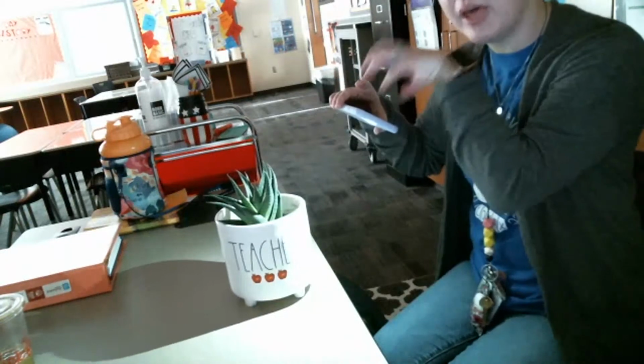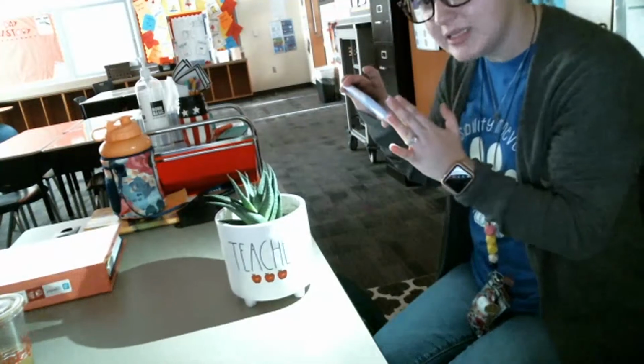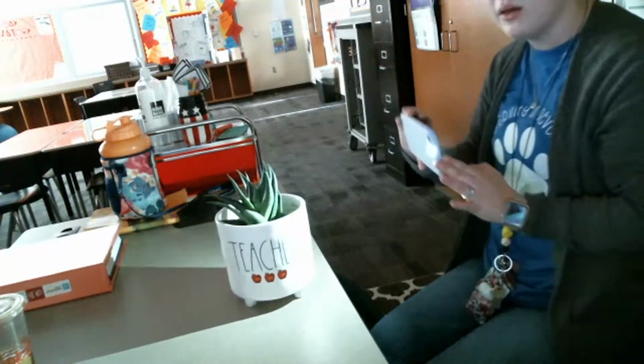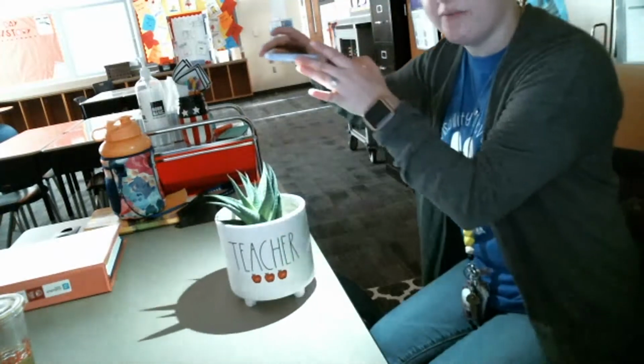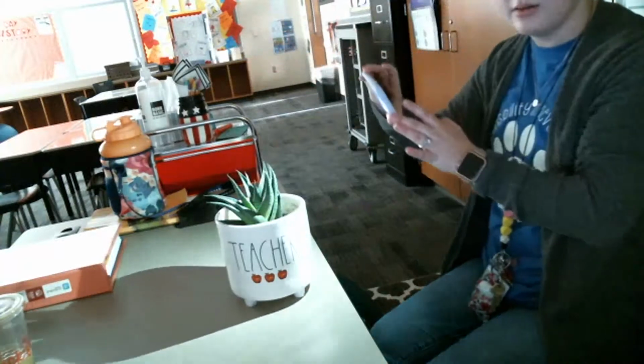If I'm trying to create a shadow with my flashlight, with the light onto an object, what do you think the flashlight is going to represent? Let's think of that first. What do you think the flashlight is going to represent?